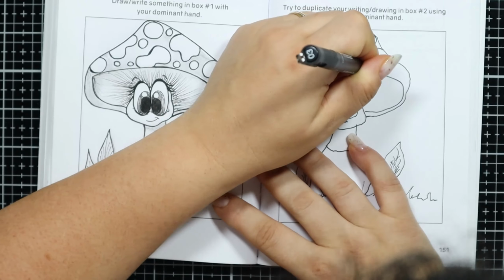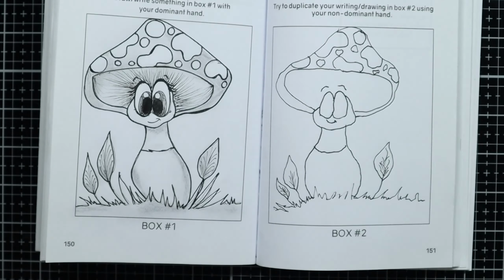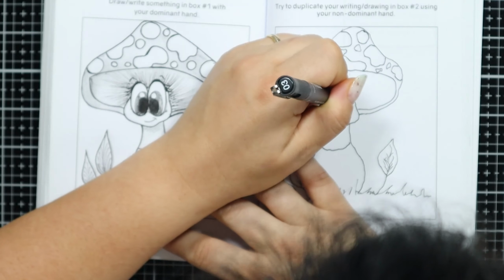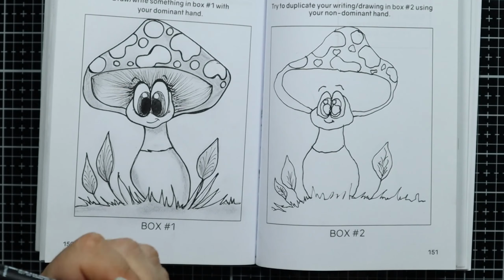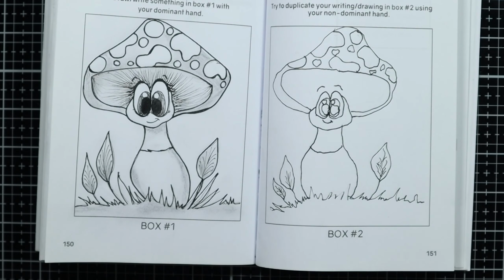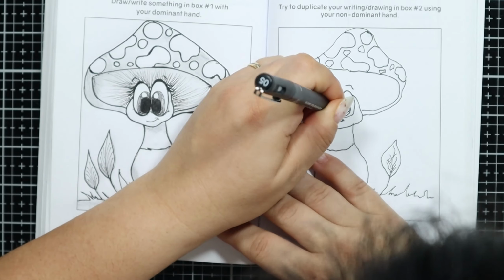which is ridiculous, because the whole point of this page is to see the difference. It's supposed to be imperfect. I'm literally supposed to show what happens when I use my non-dominant hand. But knowing that didn't stop me from trying to make it look good, because apparently my brain did not receive the memo.